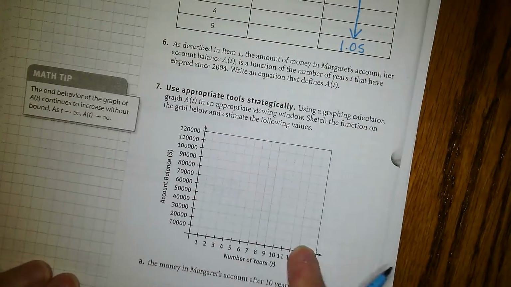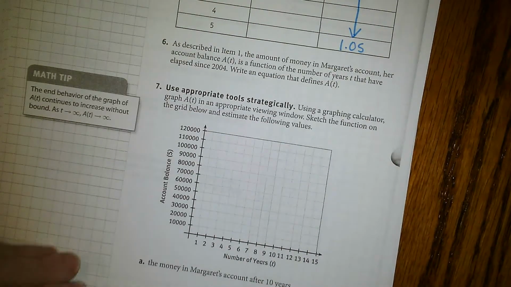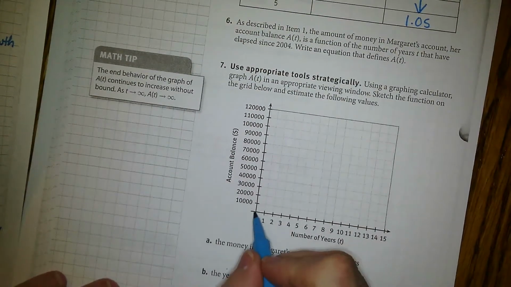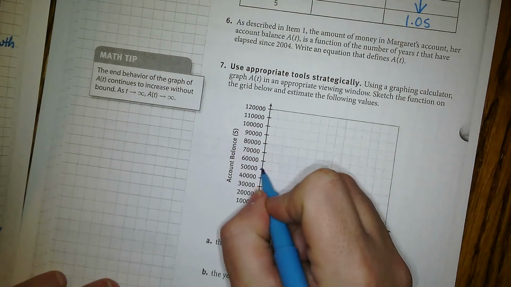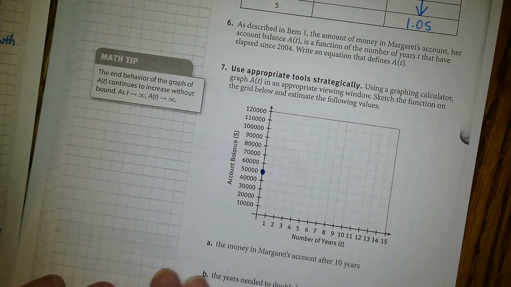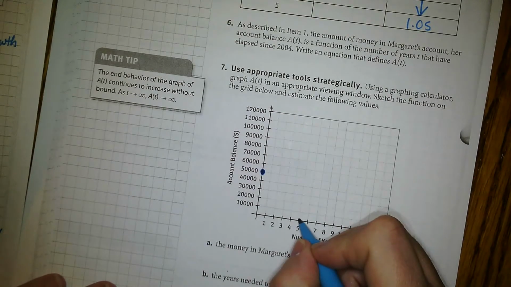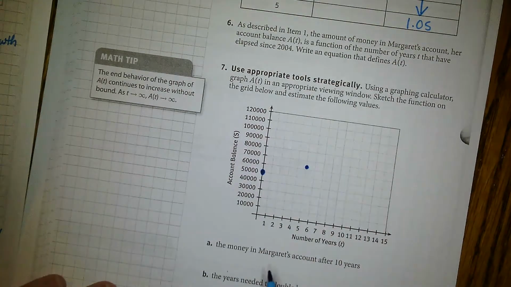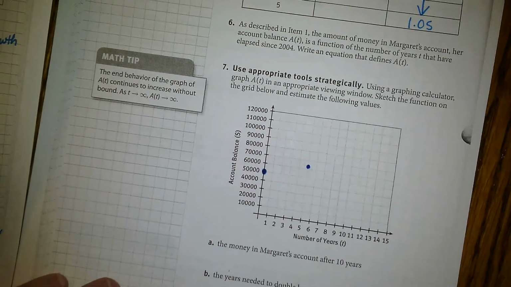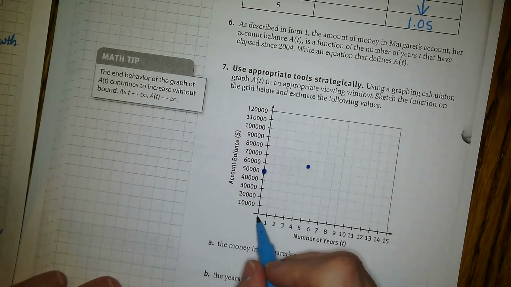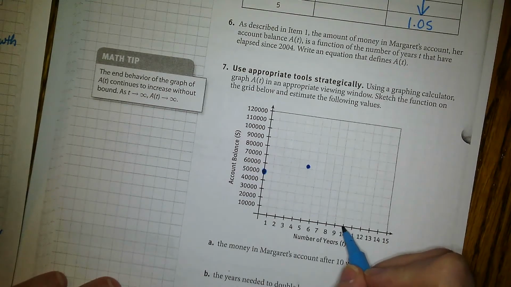Now, this is what we're looking at. We're looking at Margaret's money in the account after 10 years. So, let me pull this apart. We're going to plot this. So at 0, we were at 50,000. That's here. At 5, we were at 63,000. So, and yes, we have 1, 2, 3, 4, but I was just looking to make it go faster. And then at 10 years down the line, we're at 81.